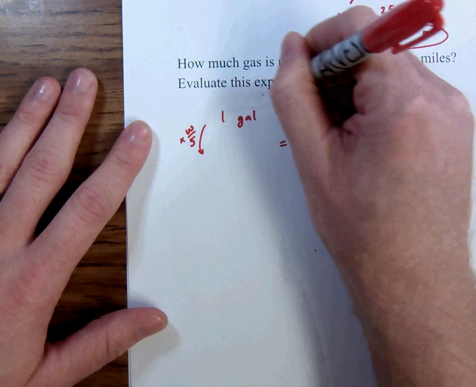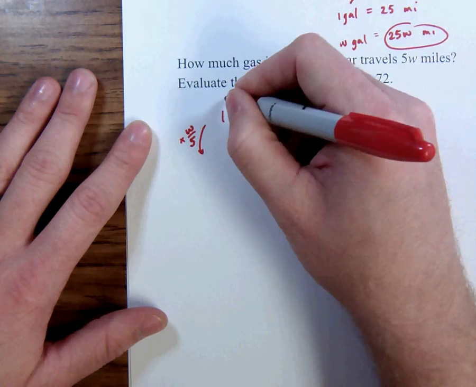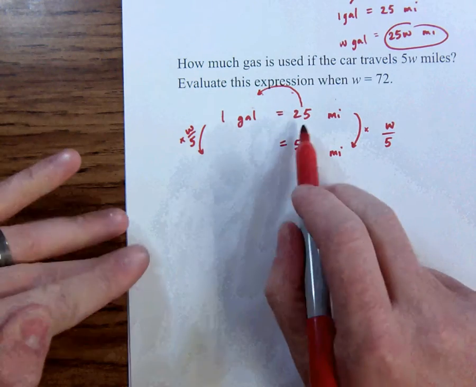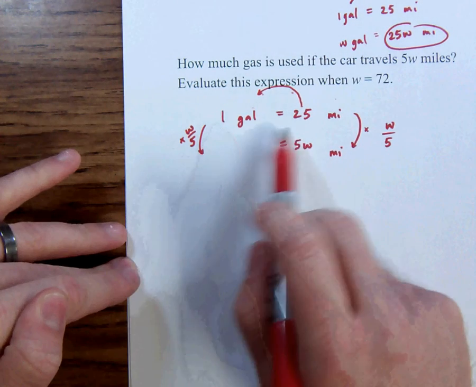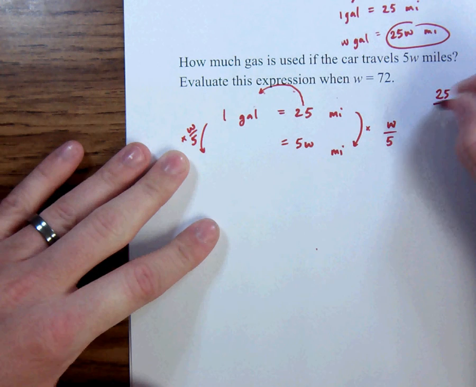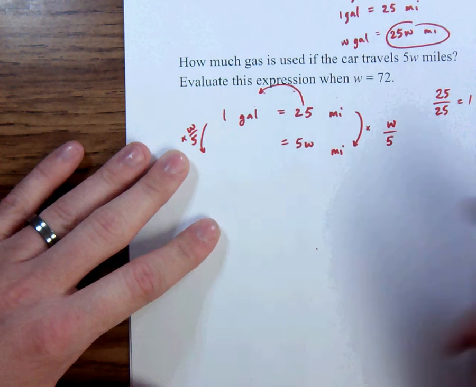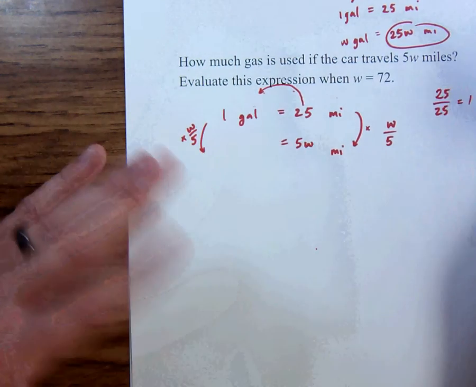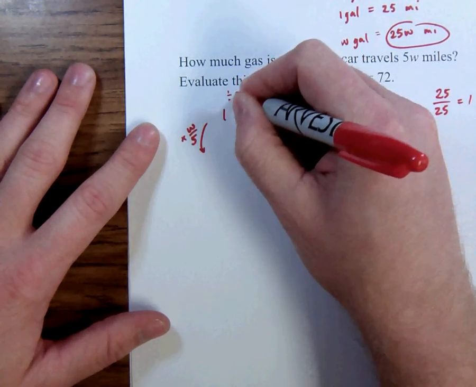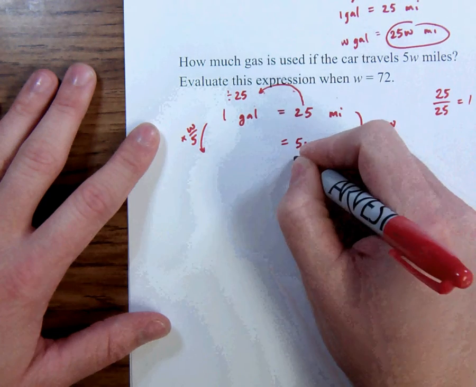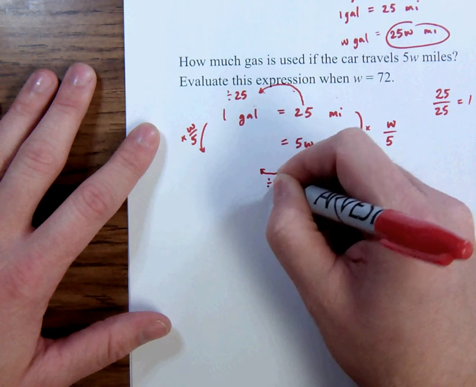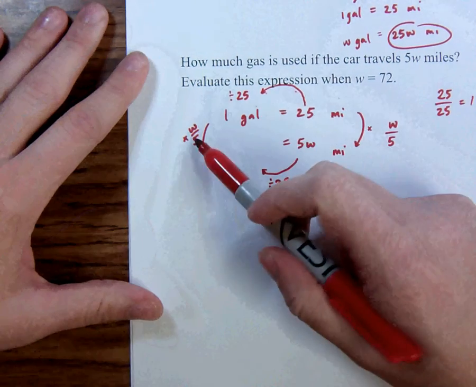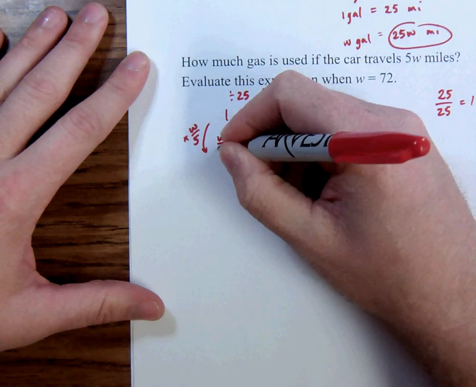To go from here to here, we would multiply again, or divide. I guess we could divide. 25 divided by 25 is 1. What I'm saying is 25 over 25 is 1. So to go from here to here, we would say 25 divided by 25. So I'm actually going to divide by 25. So to go from here to here, I can divide by 25, which both will get the same answer. 1 times W over 5 is equal to W over 5.